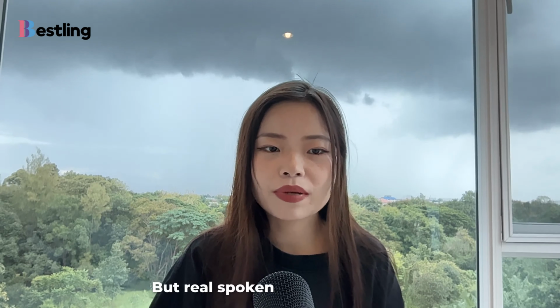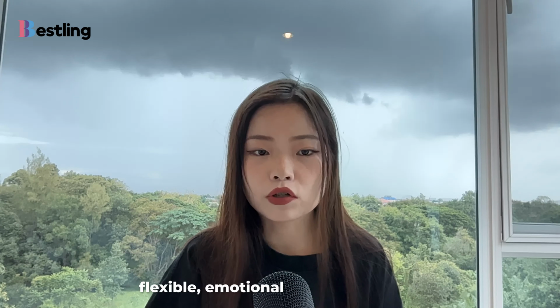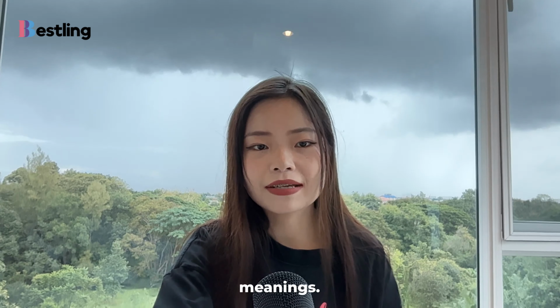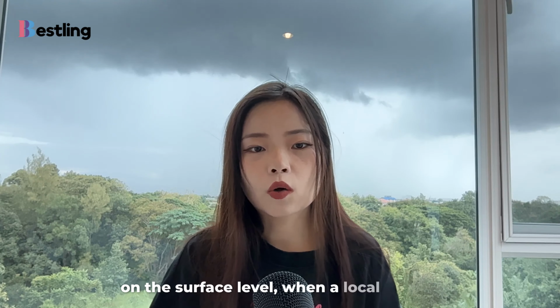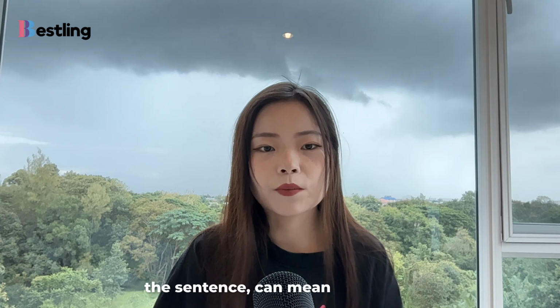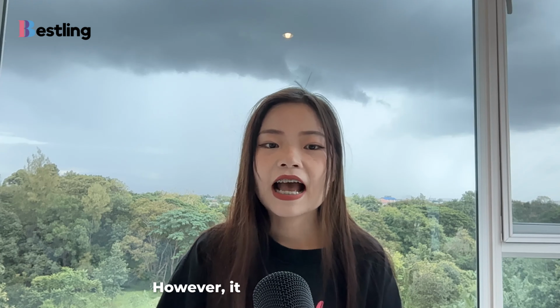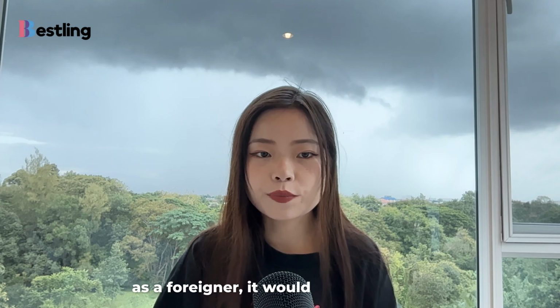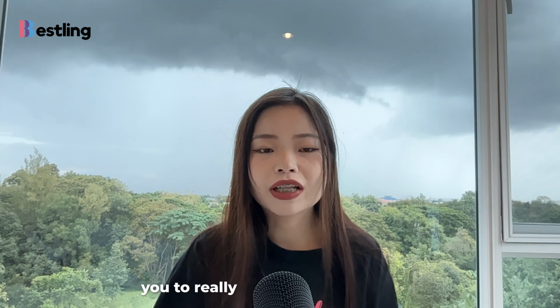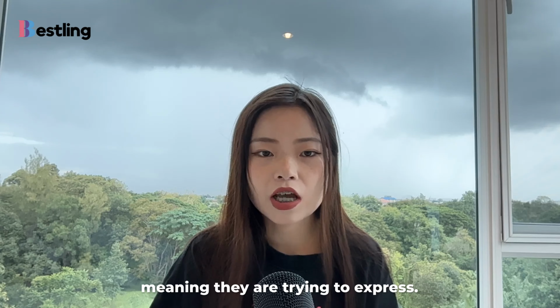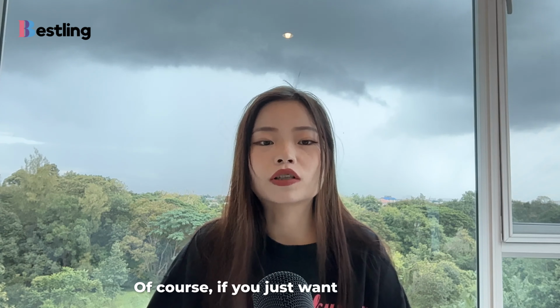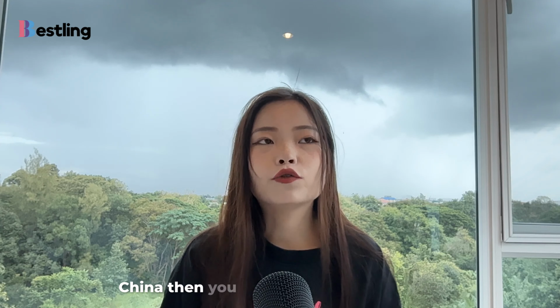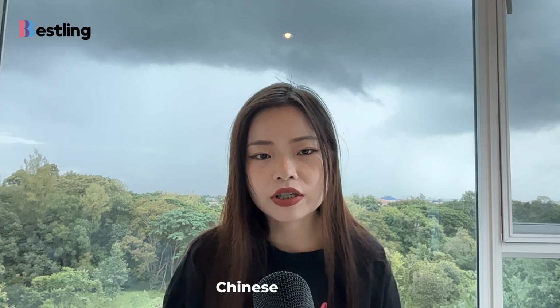But real spoken Mandarin is very flexible, emotional, and full of subtle meanings. On the surface, when a local speaks a sentence, it can mean one thing. However, it can have a hidden layer of meaning. As a foreigner, it would be difficult for you to really grasp the hidden meaning they are trying to express. Of course, if you just want to travel in China, then you don't need to get into the deeper part of the hidden meaning and Chinese culture.